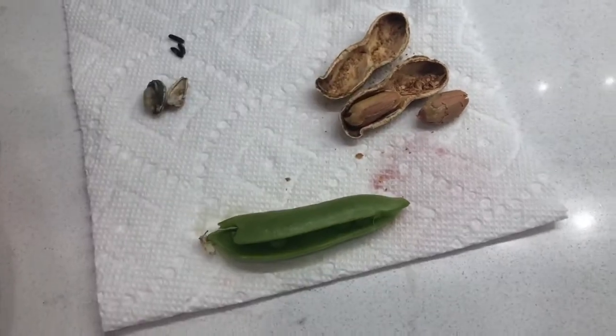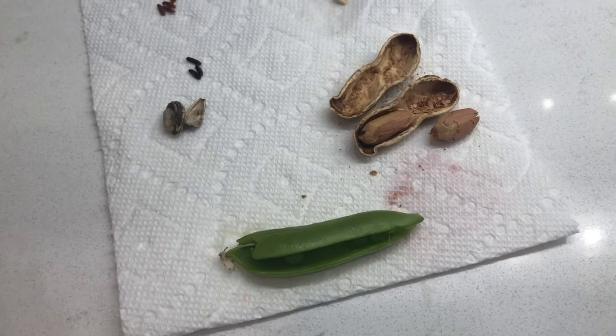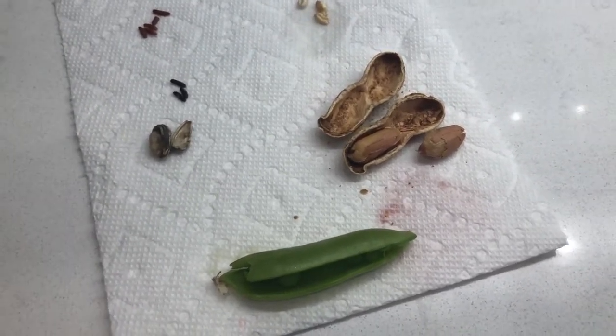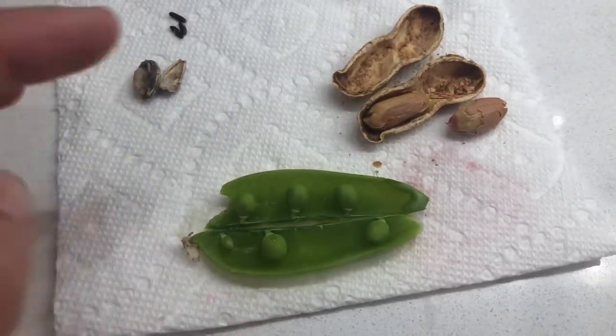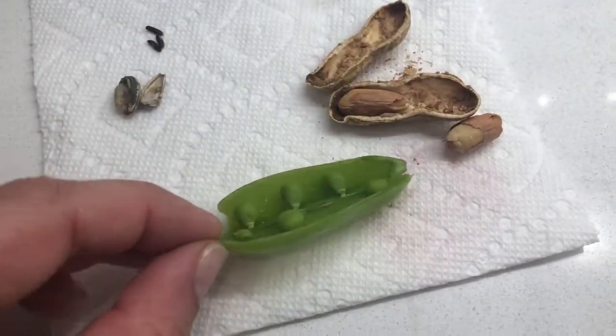Peanuts are technically not nuts. Peanuts are legumes. Another example of everyday kind of language not really being the same as the biology, botany kind of language. Peanuts are cool because they're legumes that grow underground, and beans, of course, grow above ground.